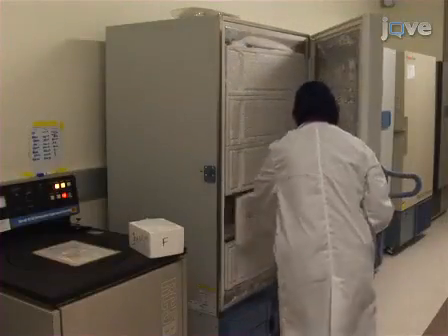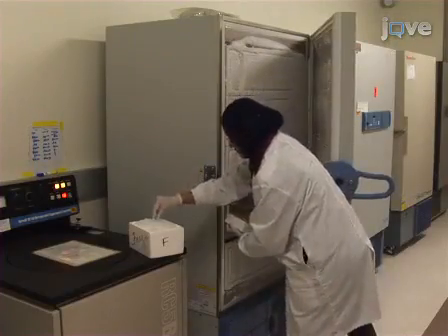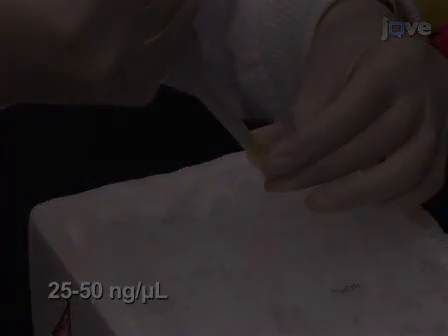To transform E. coli, quickly thaw an aliquot of DH5-alpha competent cells in an ice bath. Add 1 microliter of 25 to 50 nanograms per microliter.